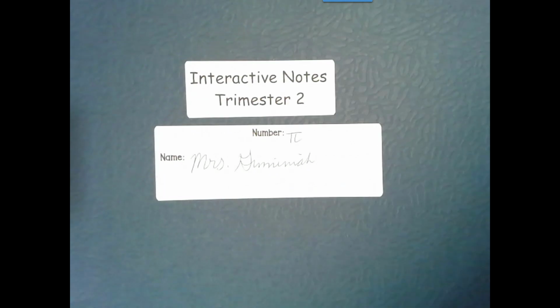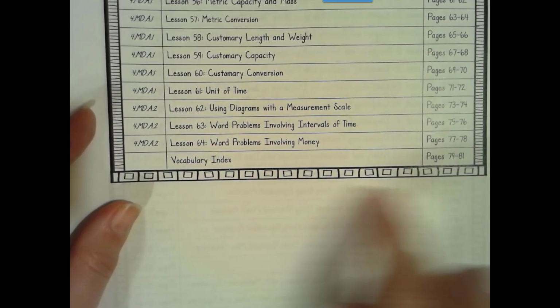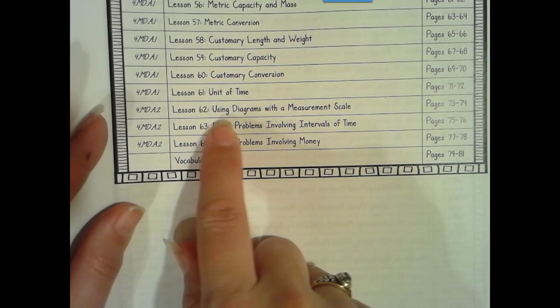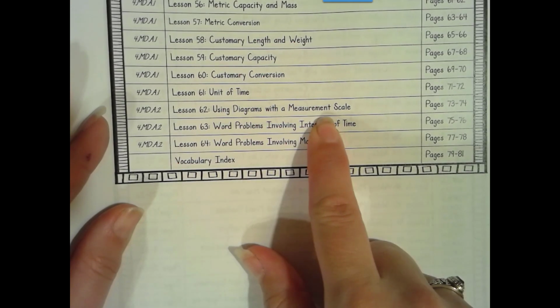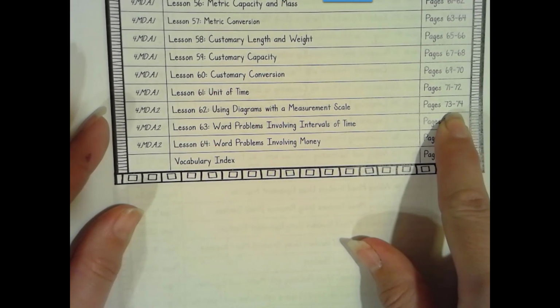Welcome to part 1 of lesson 62. We are using diagrams with a measurement scale. We're going to turn to pages 73 and 74.